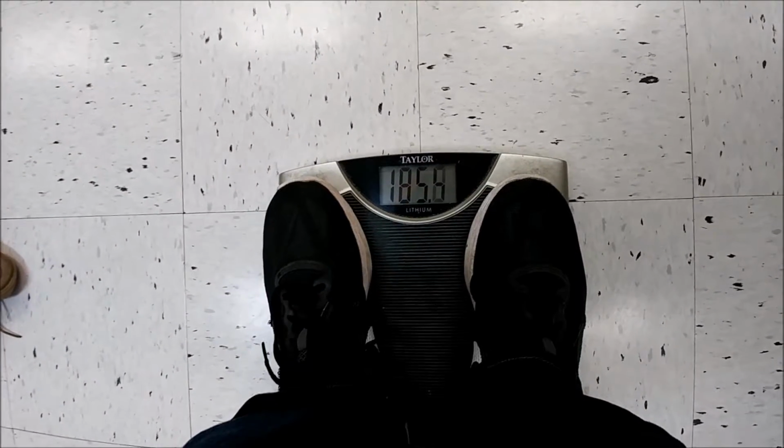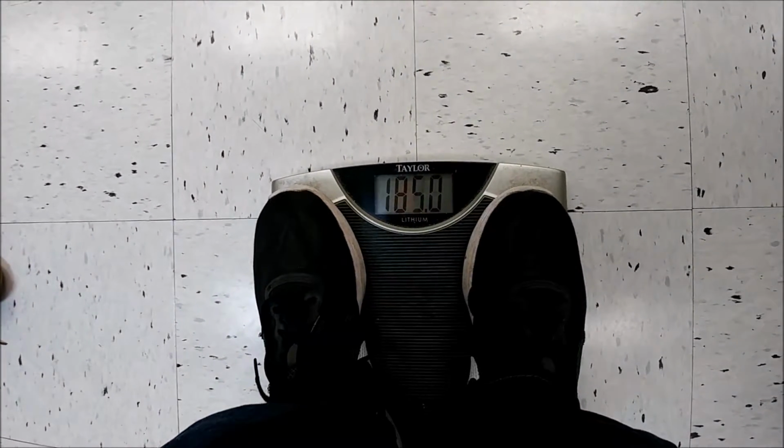Now, this is my weight on Earth. This is my weight on the moon. My weight on the moon is less than it is on Earth because there's less gravity pulling me down on the moon.